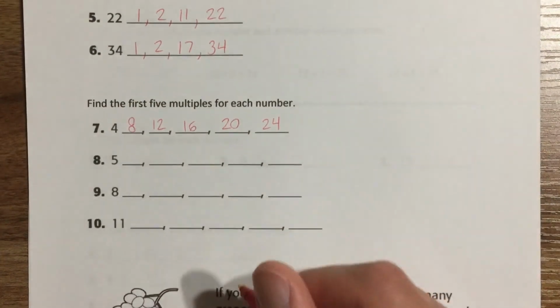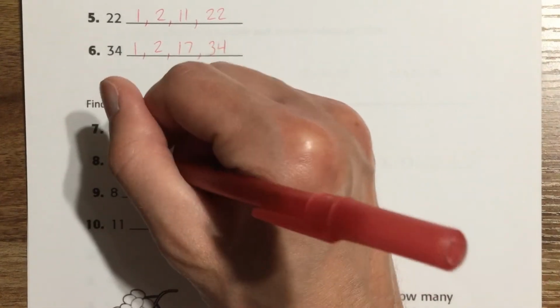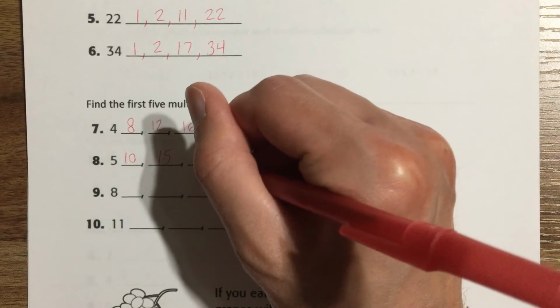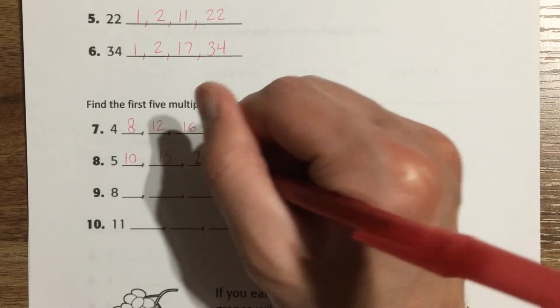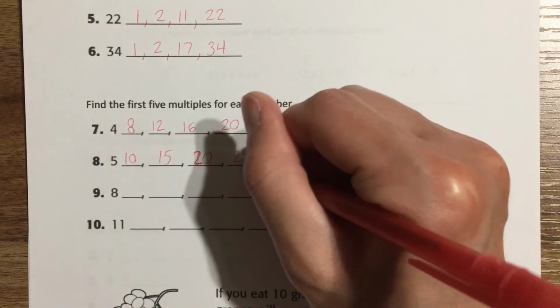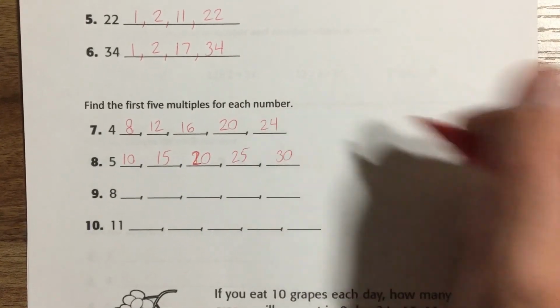5, well, we have 5 times 1 is 5. I want to find the next 5. So 5 times 2, 10. Times 3 is 15. Times 4 is 20. 25. 30.